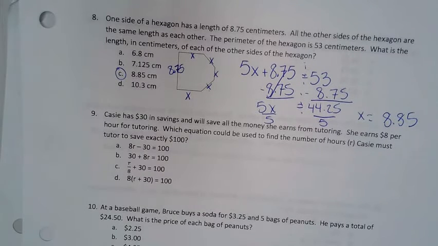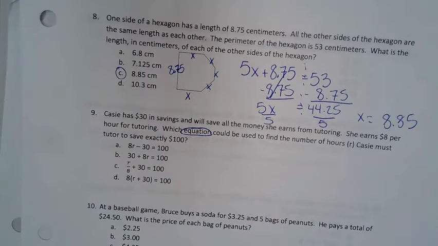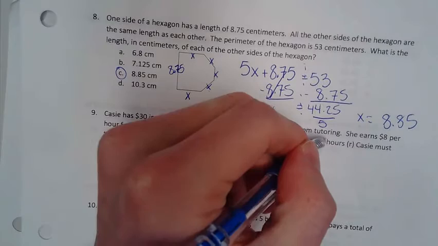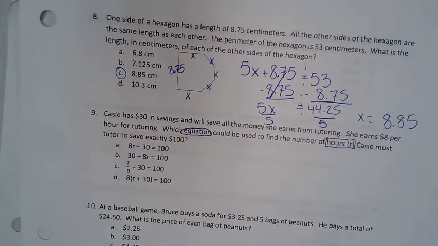Number 9. Casey has $30 in savings and will save all the money she earns from tutoring. She earns $8 per hour from tutoring. Which equation, that's important, could be used to find the number of hours r? I know I would normally use h for hours or even x, but they want us to use r. Casey must save to tutor, to save exactly $100.